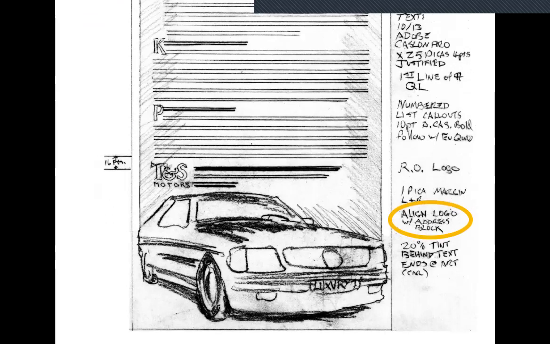Align logo with address block. So however high these 3 lines are, that's how high the TNS logo should be. TNS Motors should be the same height as the 3 lines.